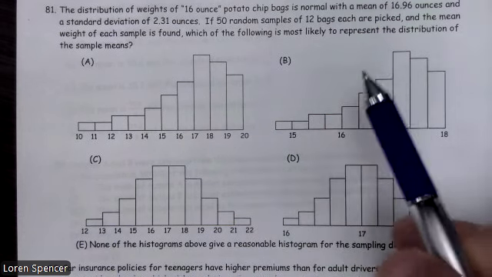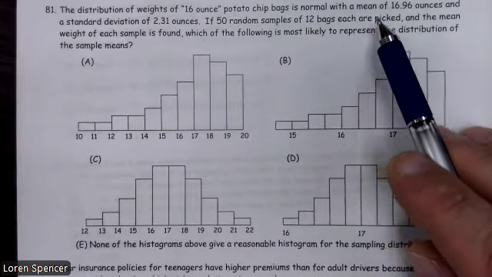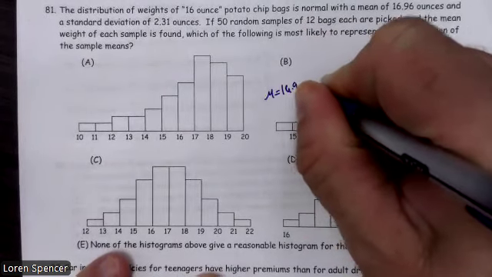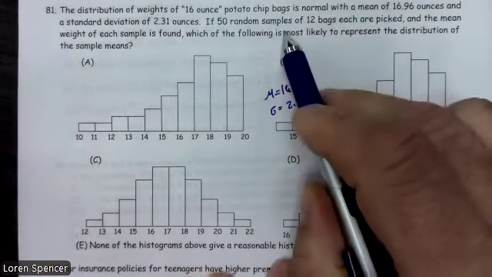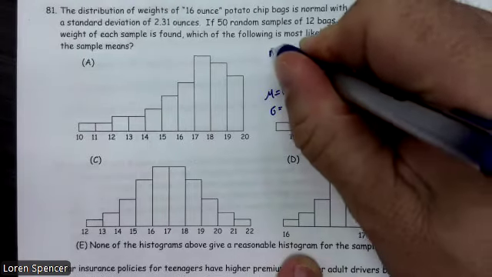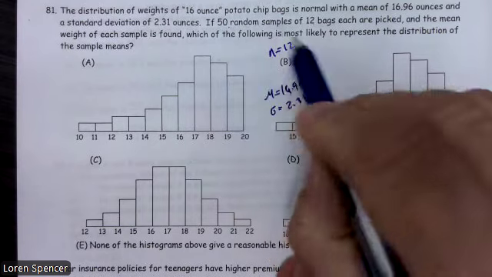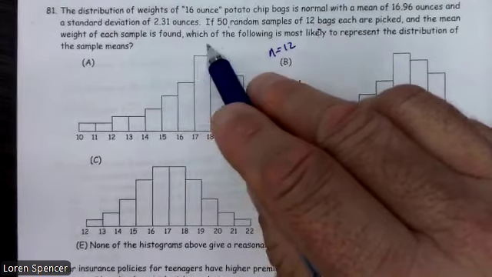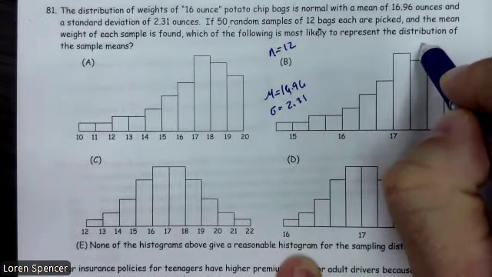This is Death Packet Unit 3B, problems 81 to 90 on probability distributions. The distribution of weight of 16-ounce potato chip bags is normal with a mean of 16.96 and a standard deviation of 2.31. If 50 random samples of 12 bags each are picked and the mean weight of each sample is found, which of the following is most likely to represent the distribution of the sample means? My sample size is 12. We don't care about how many times it repeats. This is a sample size.